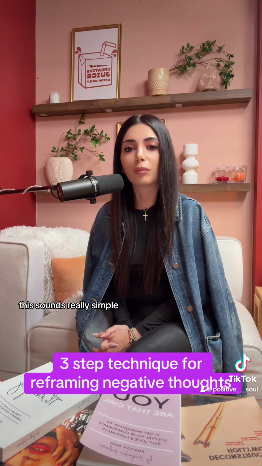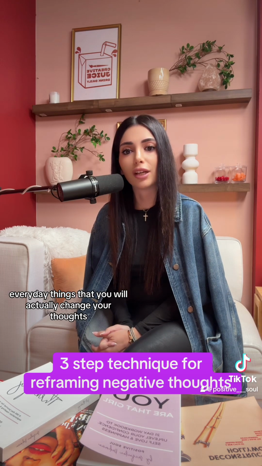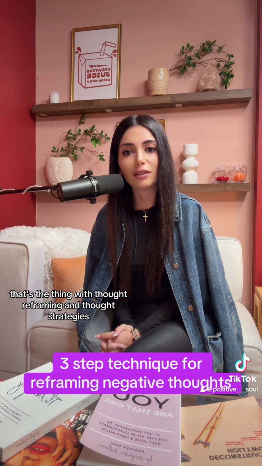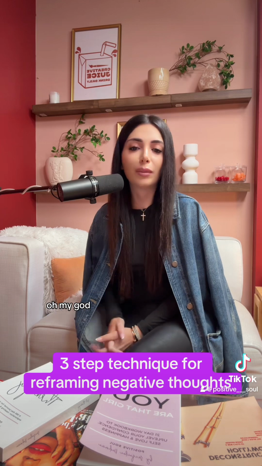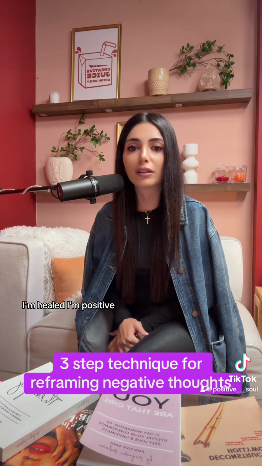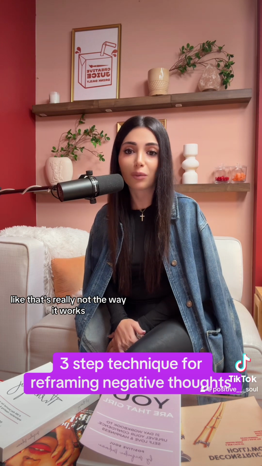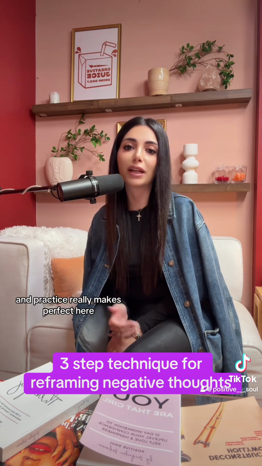This sounds really simple, you guys, but it's in these simple everyday things that you will actually change your thoughts. And that's the thing with thought reframing and thought strategies. It takes practice. You're not going to just wake up one day and be like, oh my God, I'm healed, I'm positive, I'm never going to be negative again. That's really not the way it works. Make the effort, and practice really makes perfect here.